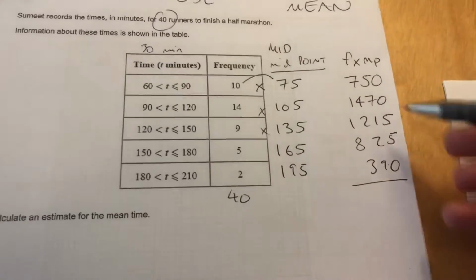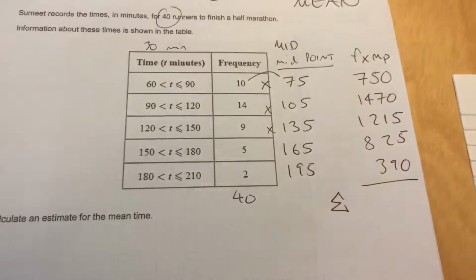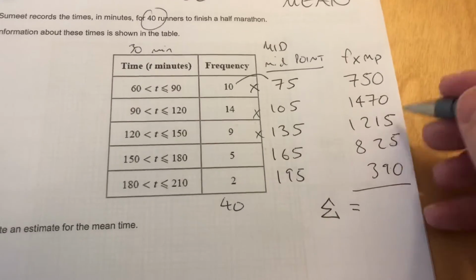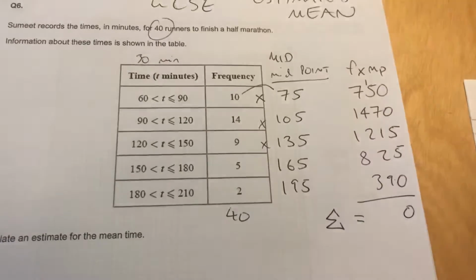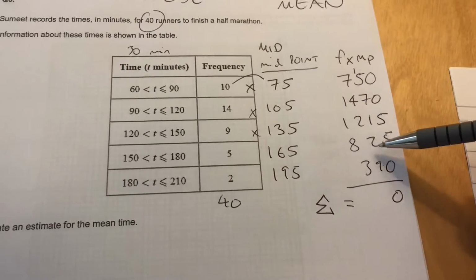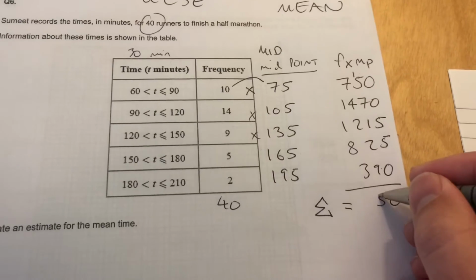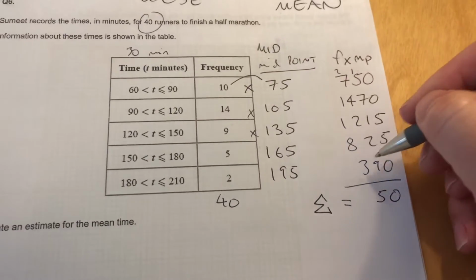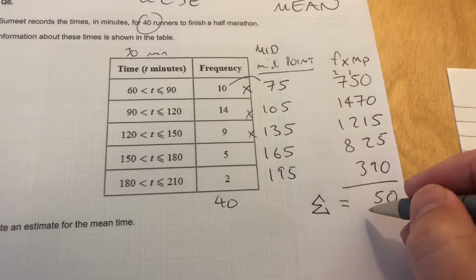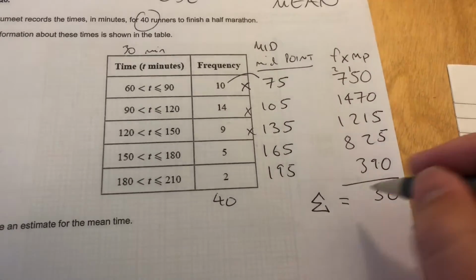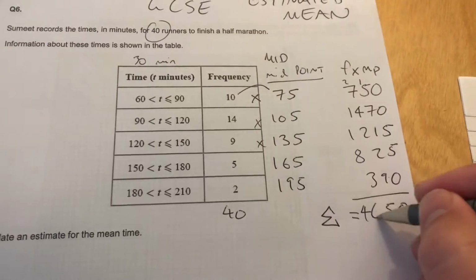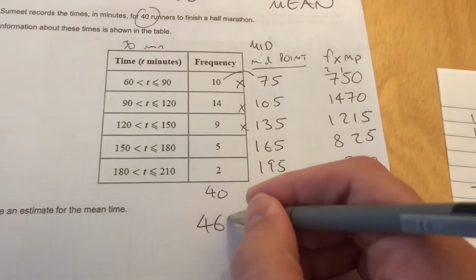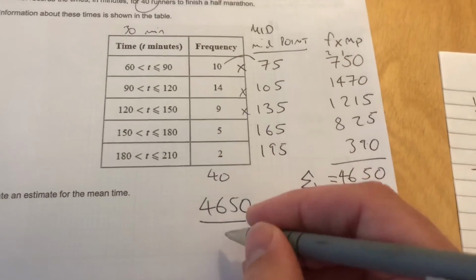Okay, now what we need to do is sum that. That's sigma, the symbol for sum. And we get it to be, that's going to be a 0 on the end. Carry the 1, 12, 13, 14, 15, 16, plus that 9 is 5. Carry the 2, 9, 10, 11, 12, 13, 14, 15, 16, 17, 18, 19, 20. And if I've got that right, we should get up to 4,650. Okay, now what we need to do is 4,650 divided by 40.